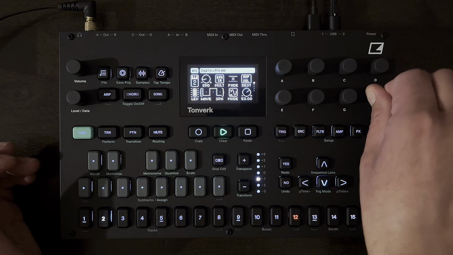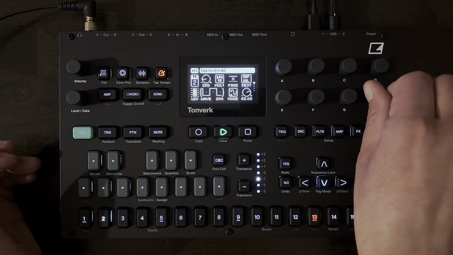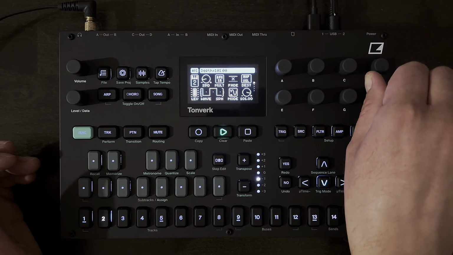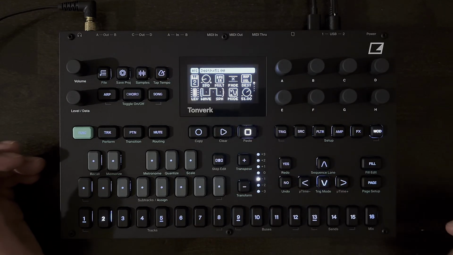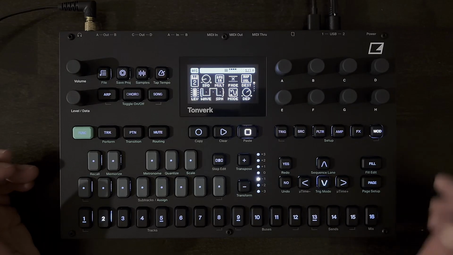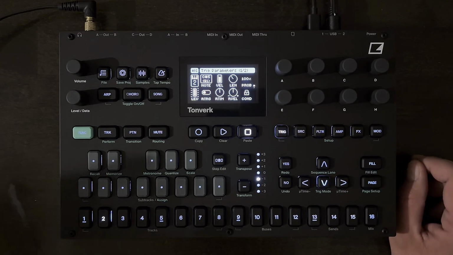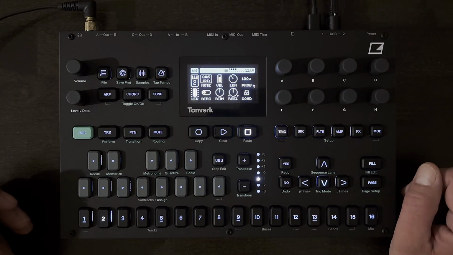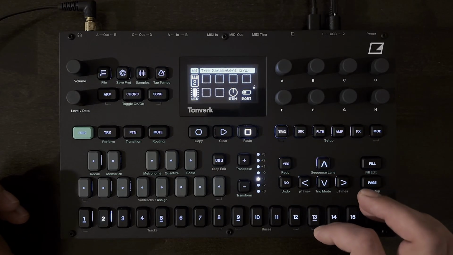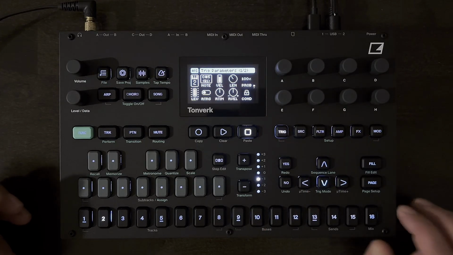Now, this is not working here. You see? Sounds very weird, you know? So that's not working. And the reason for that is, right here on the track page, we do not have the LFO retrigger option that we have on those Digi boxes. So we need to find another way to do this.